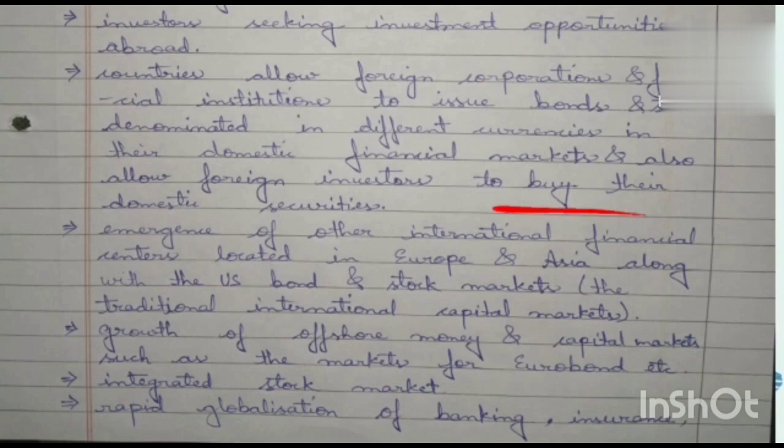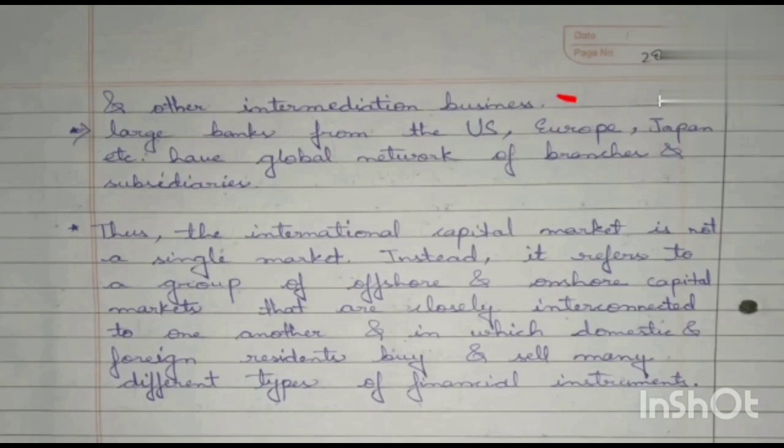Emergence of other international financial centers located in Europe and Asia, along with the US bond and stock market, the traditional international capital market, and growth of offshore money and capital markets such as the market for Eurobonds, etc. Integrated stock markets, rapid globalization of banking, insurance, and other intermediation businesses. Large banks from the US, Europe, Japan, etc. have a global network of branches and subsidiaries.